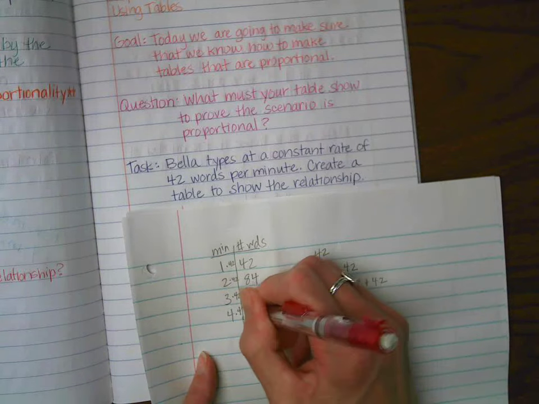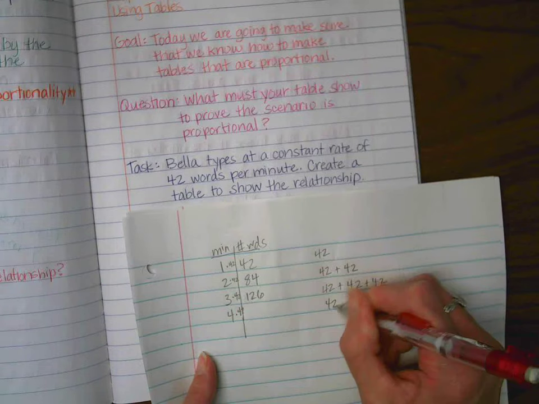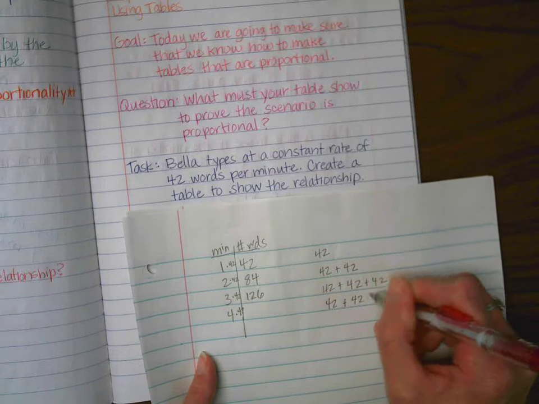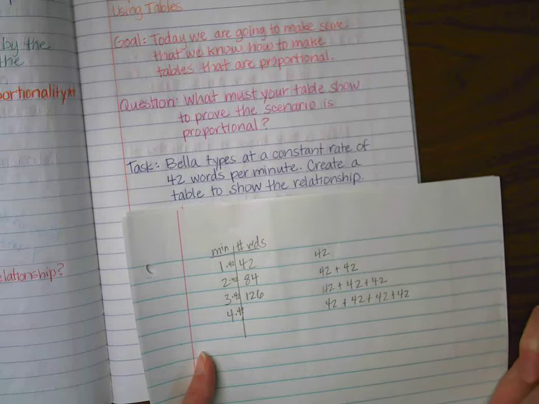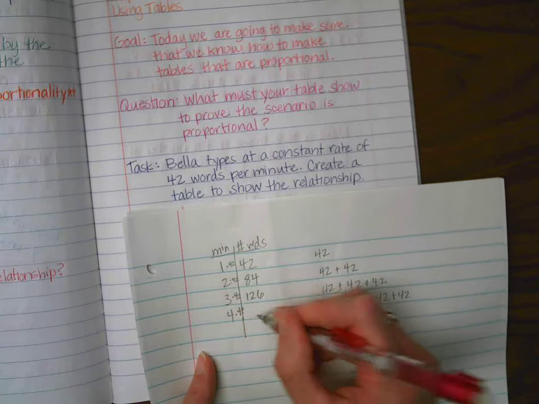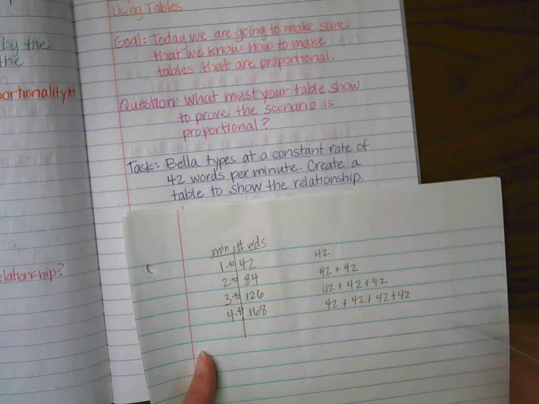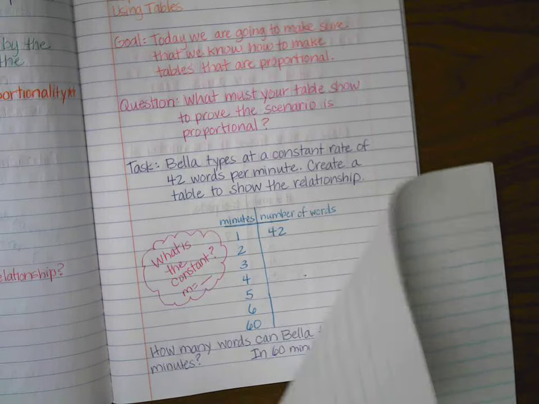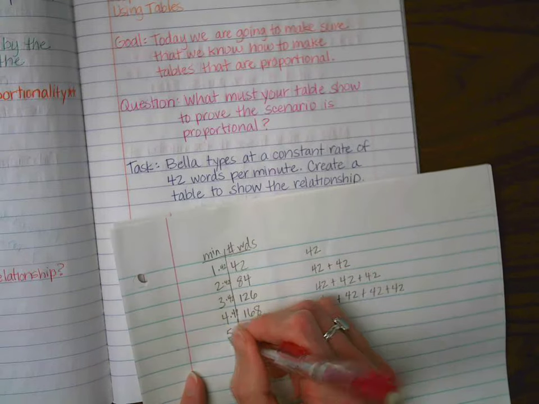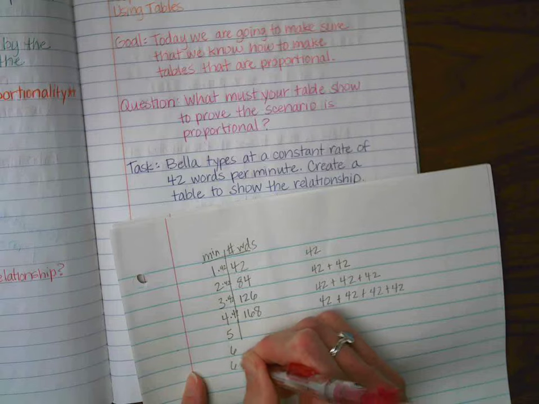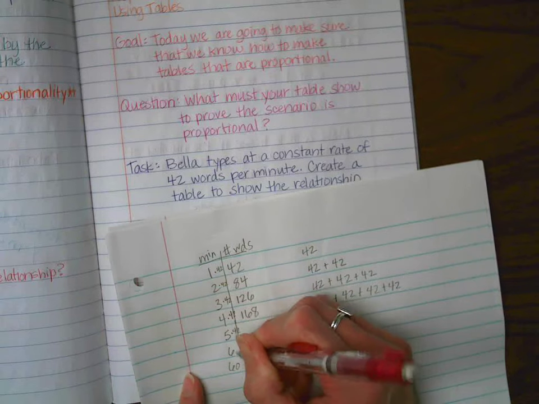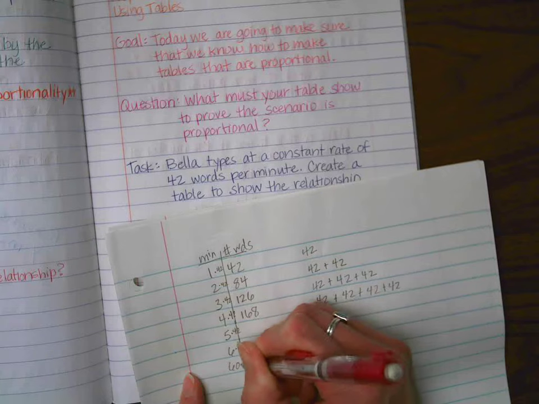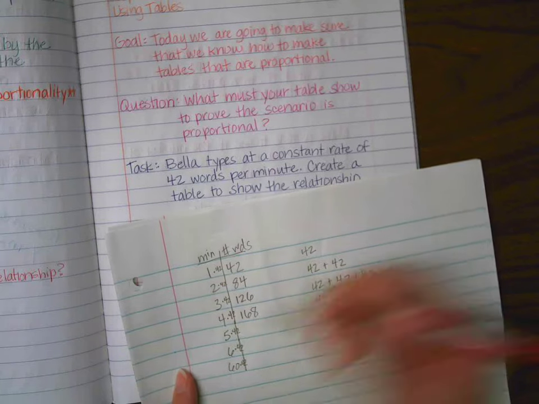Okay, and then how about 42 times 4? So you would have 42 plus 42 plus 42 plus 42. Is everybody with me? So we would get 168. Okay, and then what was the other one? Oh, we go 5, 6, and then 60 it jumps. Again 42, again 42, again 42.